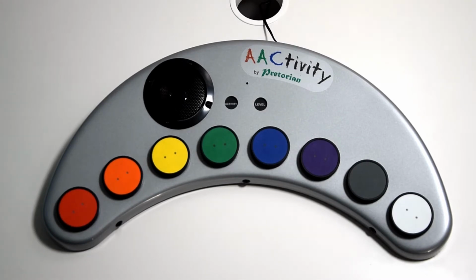Okay, so we know how to set up our activity and turn it on now. So the next thing to show you is the different activities within the device. And the simplest, most logical progression is to take you straight into record and playback, as that's the first function that you come to.